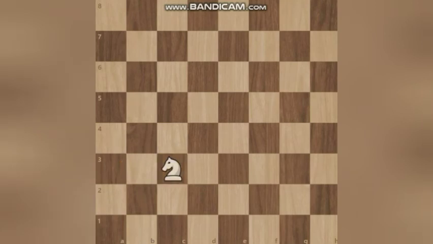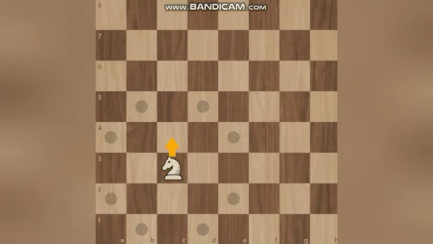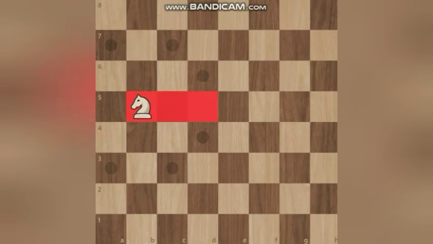The square where the knight stays will be 0. This one is 1, 2, and left or right of 2 will be 3. This is the movement of the knight. See, 0, 1, 2, left or right will be 3. From here, 0, 1, 2, 3. So the knight can go here. The knight is the only piece that can jump.